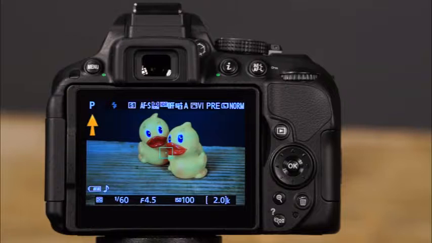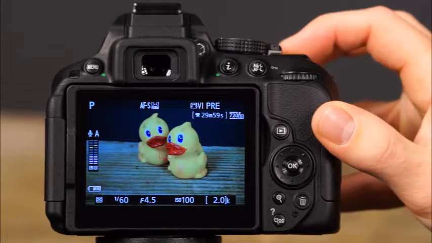At the top of the screen, you'll see the shooting mode, the flash mode, the release mode, the focus mode, the AF area mode, the HDR indicator, the active delighting setting, the picture control, the white balance, and the image size and image quality settings. To view the movie indicators display, press the info button.